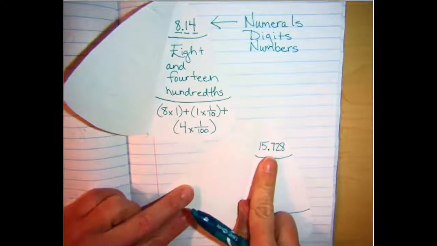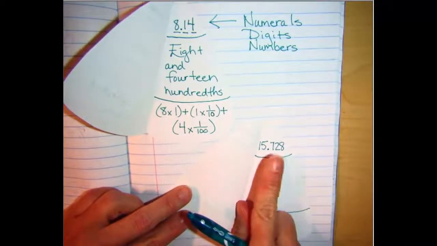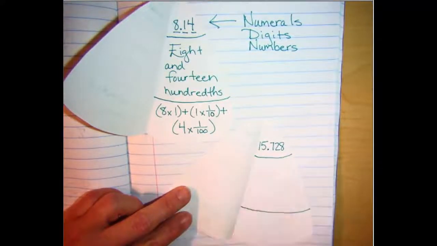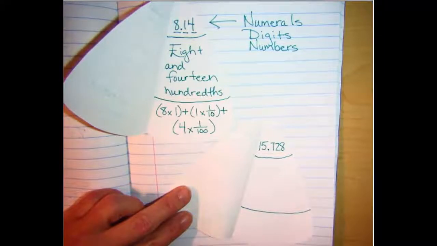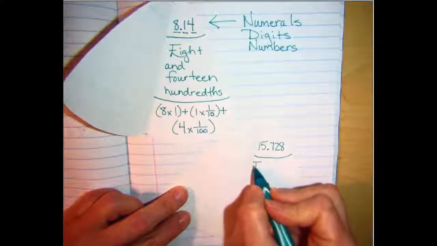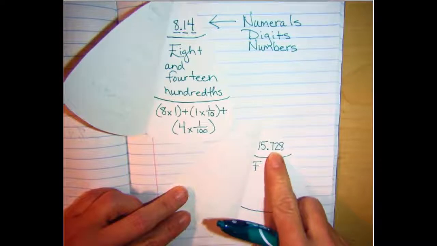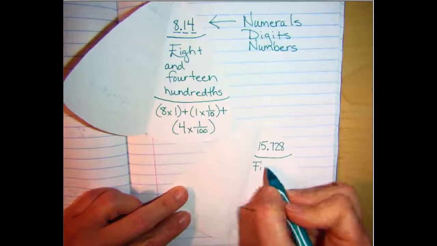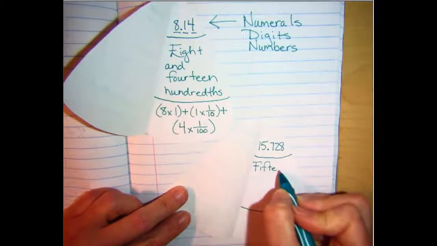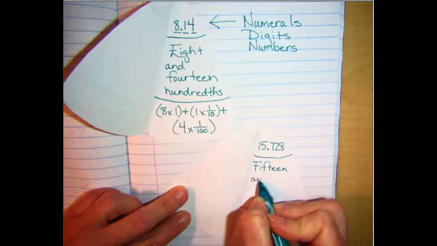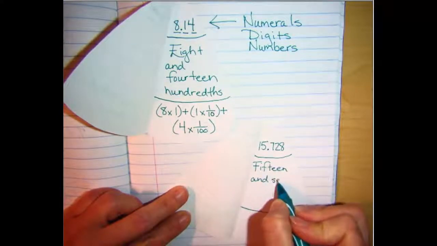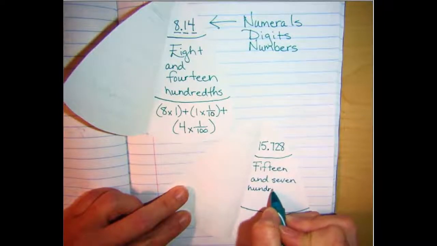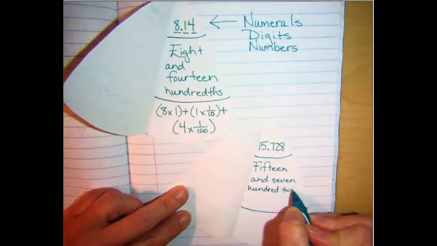If I want to write this number in word form, what would that be, Mally? 15 and 728 thousandths. Perfect. So I write 15 and 728.